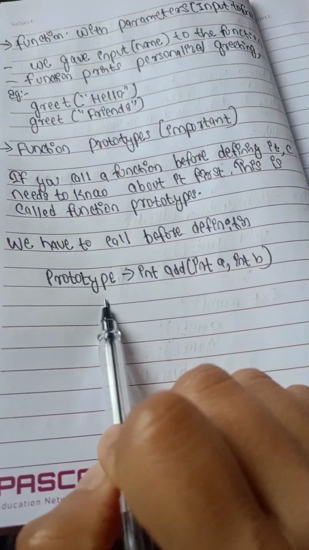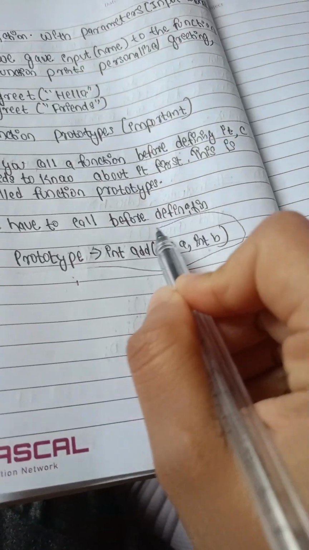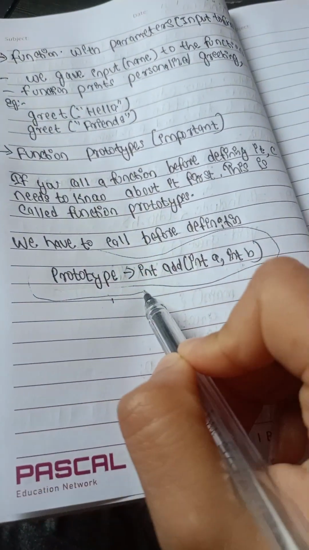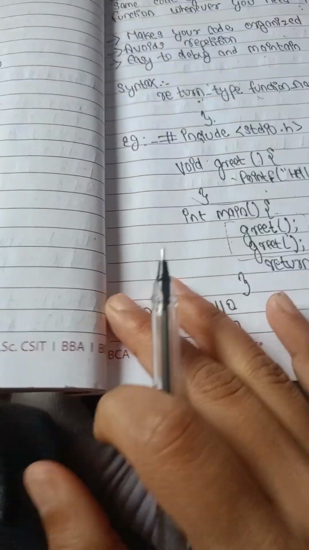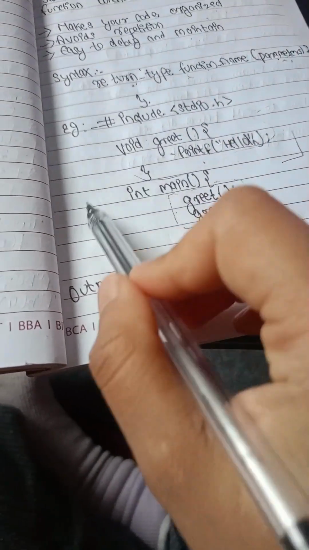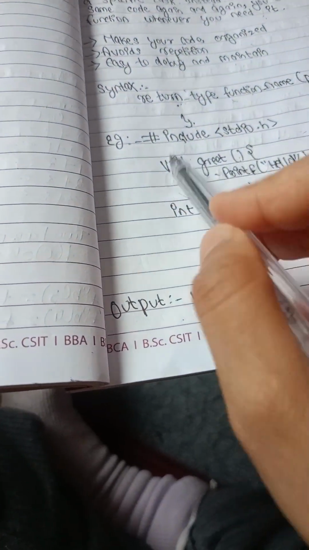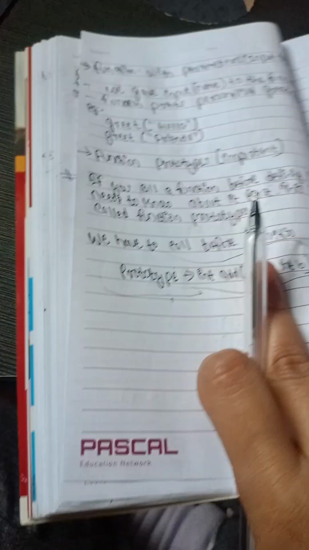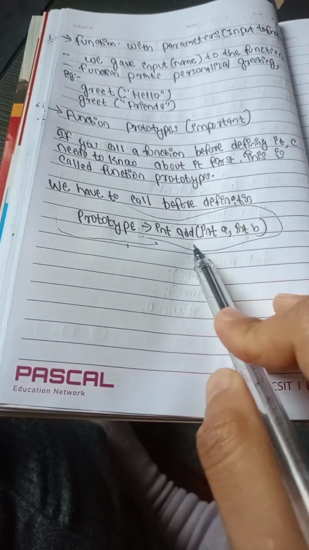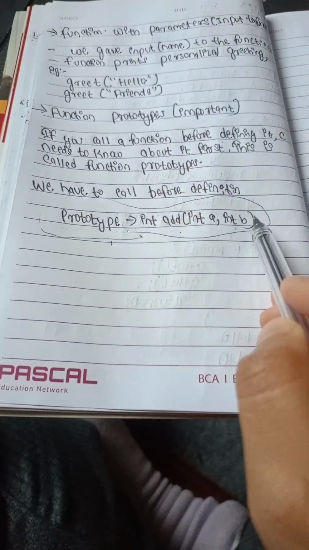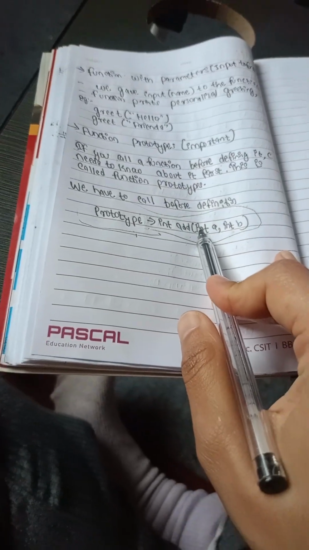So we can write it, but first of all we have to declare our prototype. This is our prototype, and we can start calling our functions. We can start from here, and then again we can write the function definition at the last. But to do that we have to declare our prototype, which is int add, int a and int b. So we are going to add two numbers. We have to write it clearly.